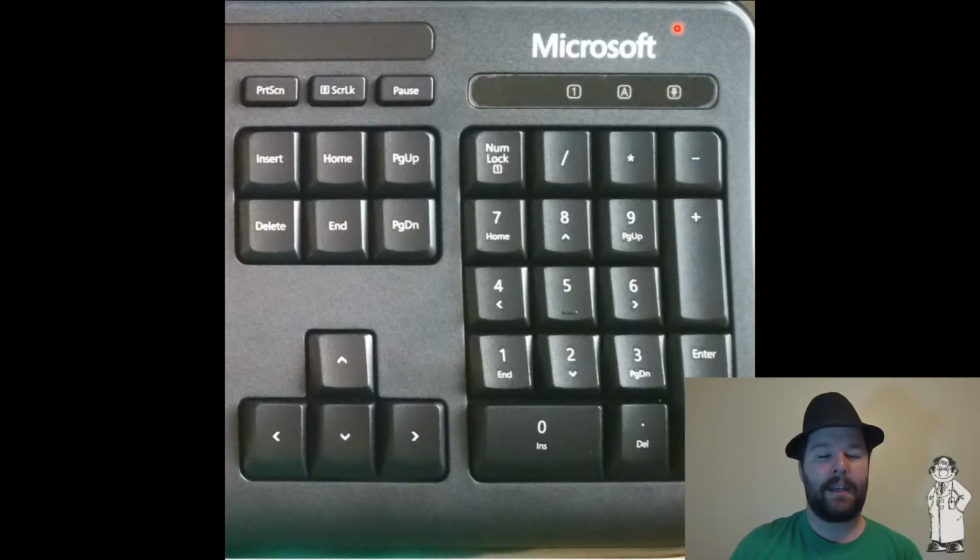This is on the right-hand side of the keyboard. Now, not all keyboards will have these keys, especially on laptops. We call those ten keyless. That means that they're usually going to be missing these keys here, or they will be assigned elsewhere, but we won't get into that in this video.